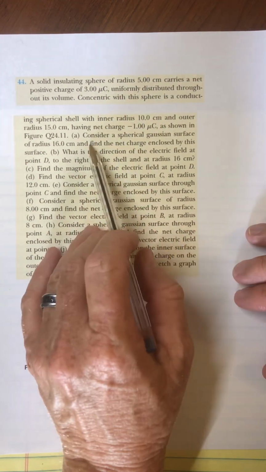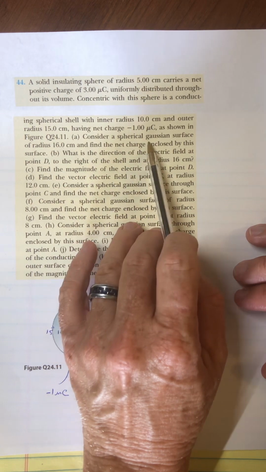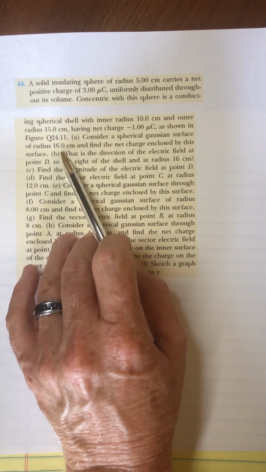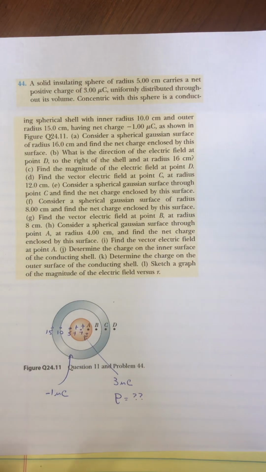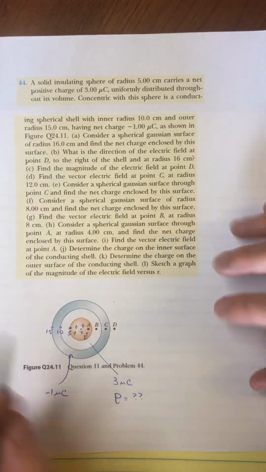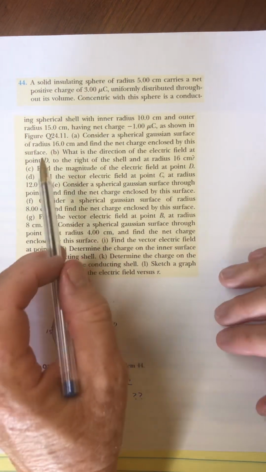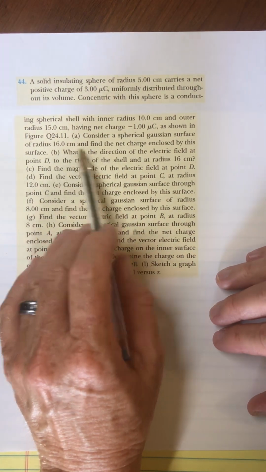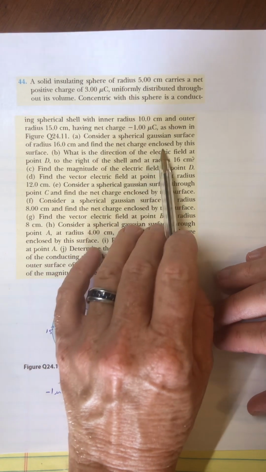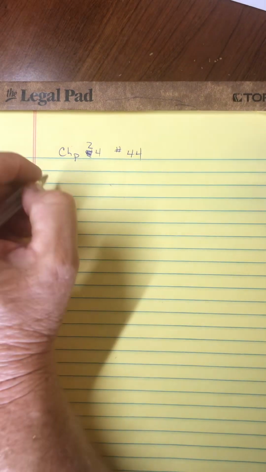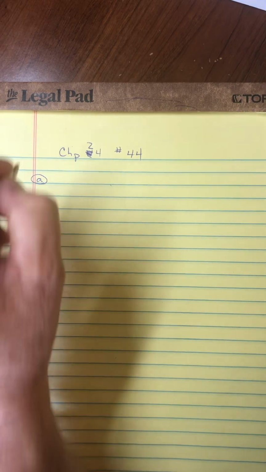A. Consider a spherical Gaussian surface of radius 16. Now here's where the number is going to be important, because where are we drawing this Gaussian surface? At 16, it would be greater than the outer radius of the shell. 16 centimeters. And find the net charge enclosed by this surface. All right, I'll keep coming back to the picture here, but let's just start with A.